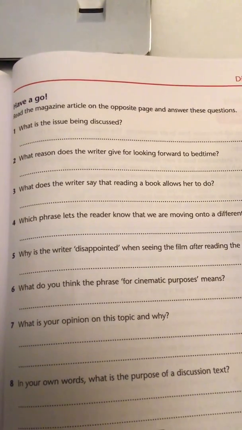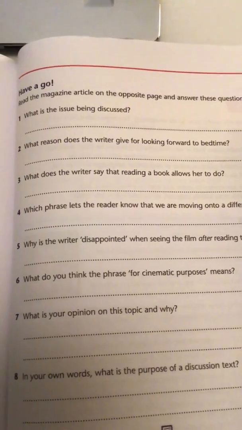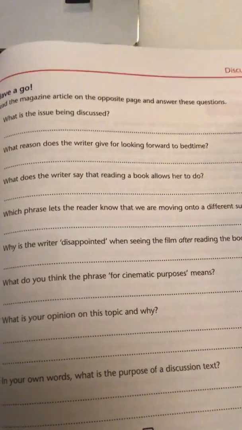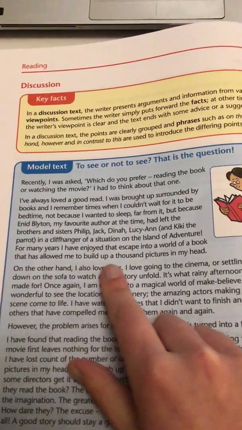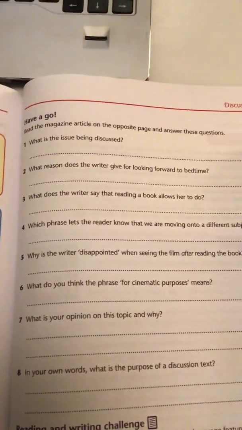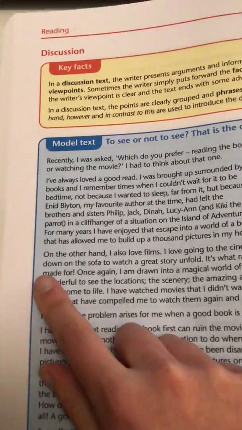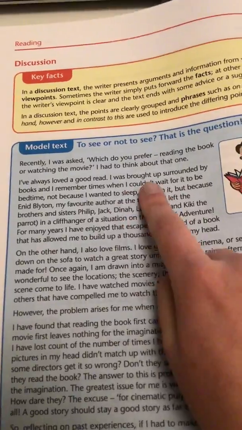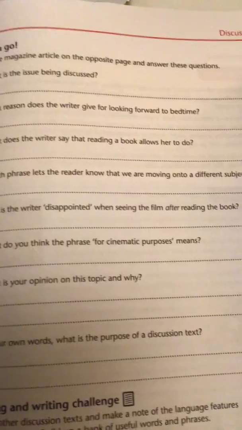What does the writer say that reading a book allows her to do? We know it's a girl now. She says that it allows her to build up pictures in her head. If you see here, it says, has allowed me to build up 1,000 pictures in her head. So she creates an image of this world in her mind. Which phrase lets the reader know we're moving on to a different subject? So we have it here. On the other hand, it's turning from talking about books, to talking about films. So you want to have written there, on the other hand.